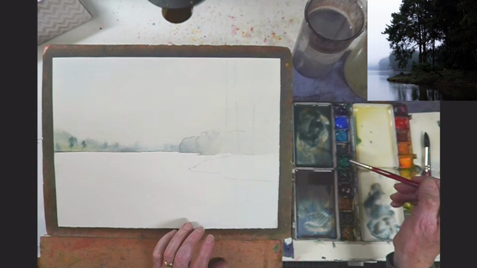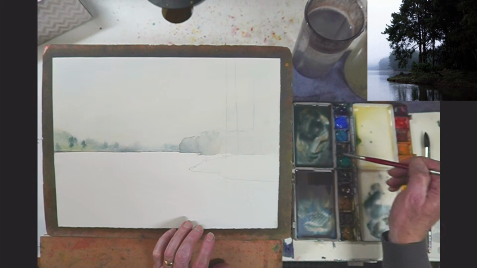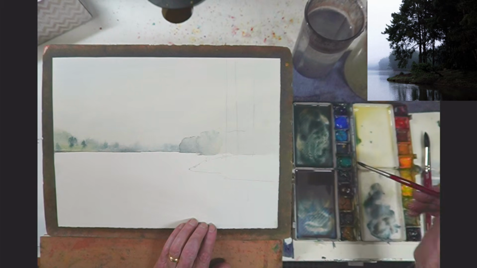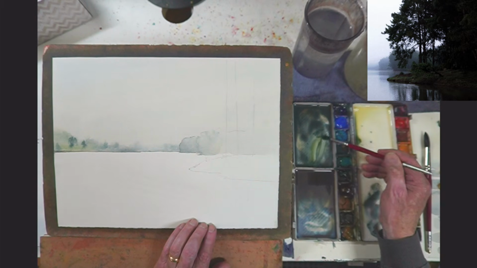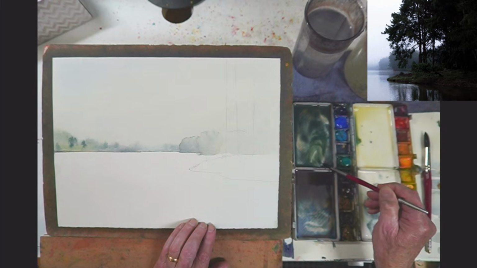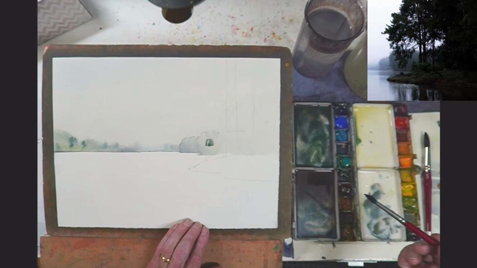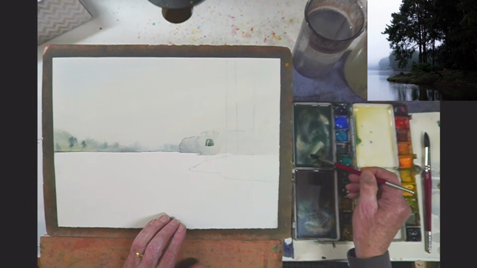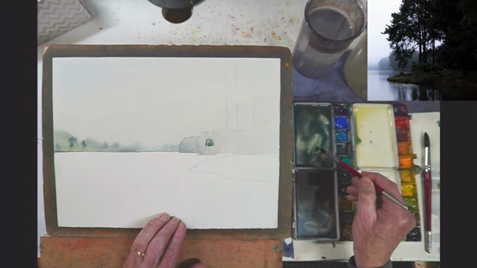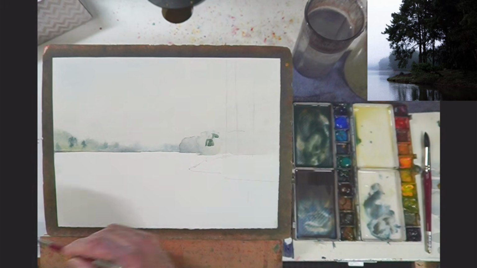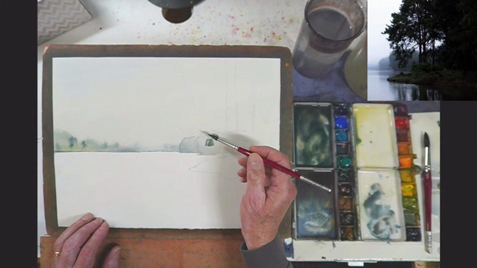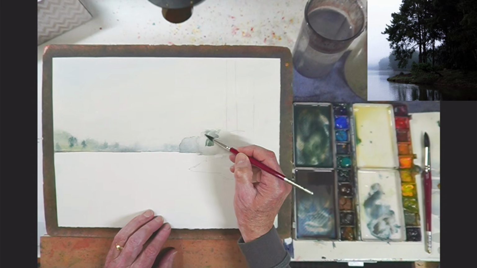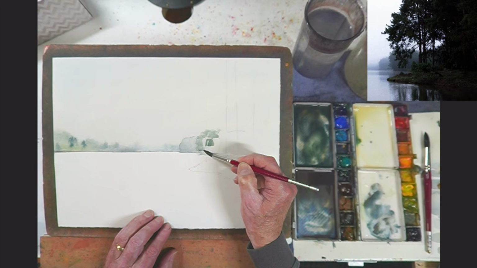The colour is going to have just a hint more of green in it, so I'm going to add some turquoise, cobalt turquoise, and just a hint of aureolin. Again, I don't want it quite so strong, so I'll add some water to it. That'll do. And I've taken out about 3/4 of the moisture. There you go.